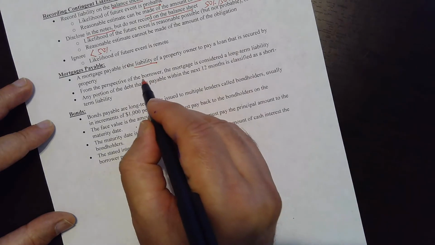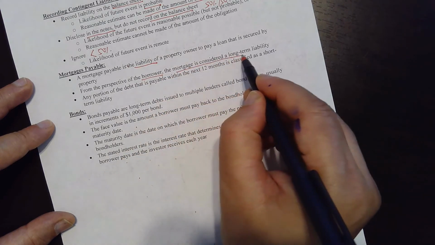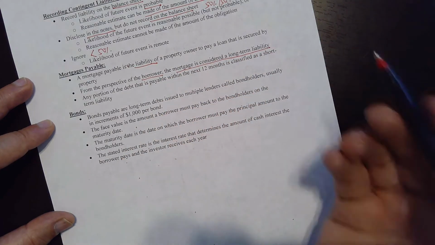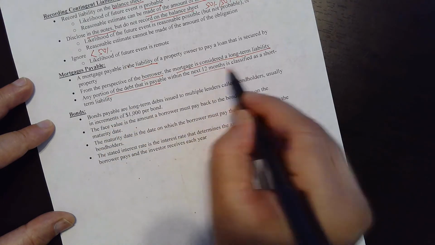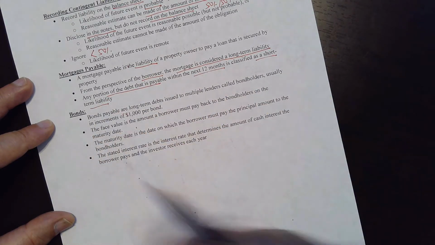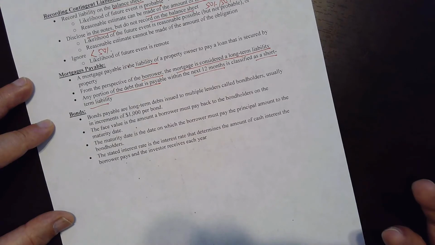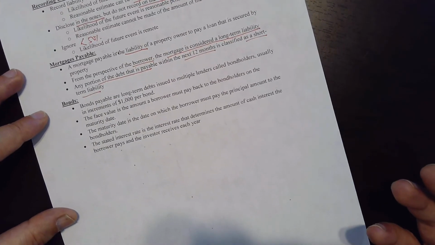From the perspective of the buyer, the mortgage is considered a long-term liability. It's 15 years, greater than 1. Any portion of the debt that is payable within the next year is classified as a short-term liability. So the monthly payments that you are making would be considered short-term liability.